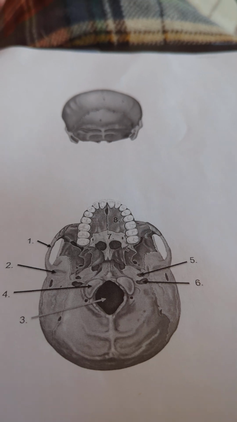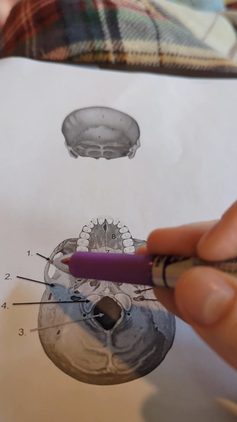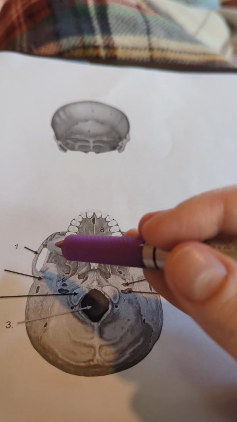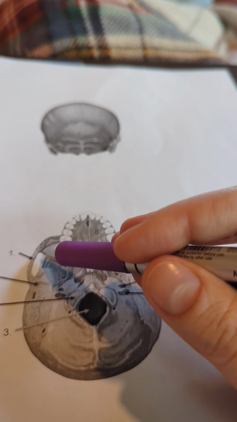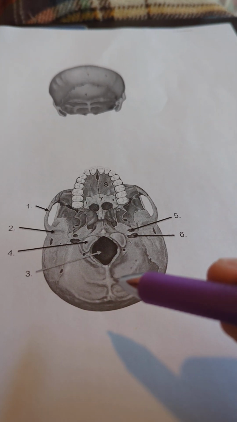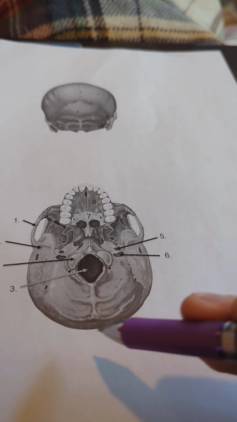Looking down at this picture, number 1 here, that's a different view of the zygomatic process of the temporal bone. It's connecting to the zygomatic bone, which is up here. You can sort of see the joint between them there. We've got a couple parts of the occipital bone. So the occipital bone's this big one in back.